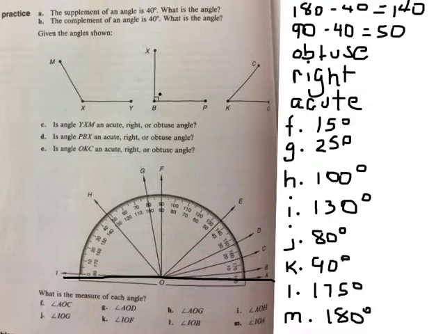Alright, easy lesson. Several things to remember. You should definitely put down in your notes complementary angles and supplementary angles and what they mean. And hopefully the rest of it you'll just get by with the practice you're going to get.